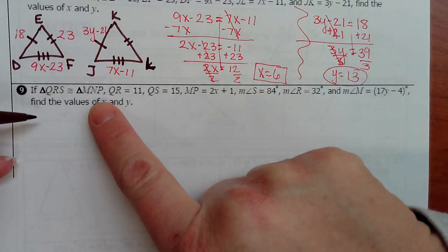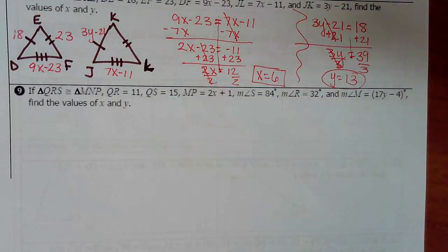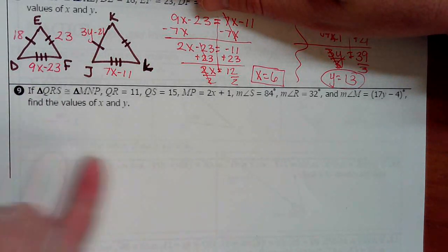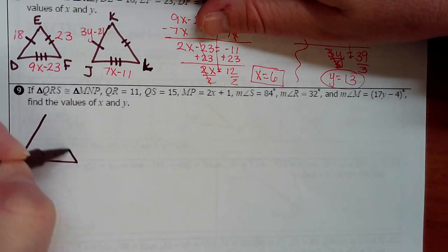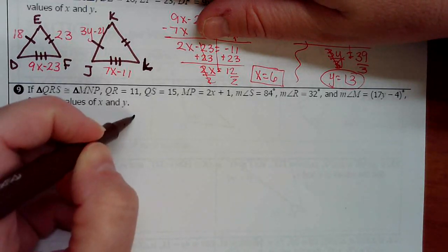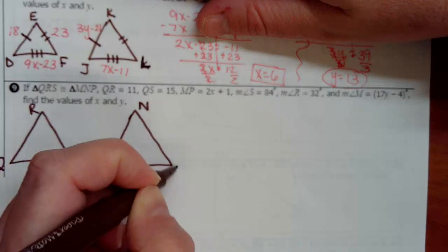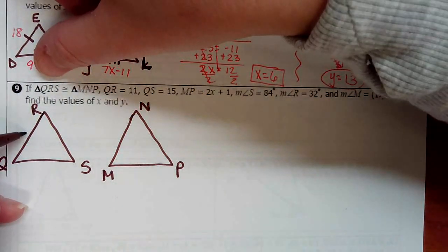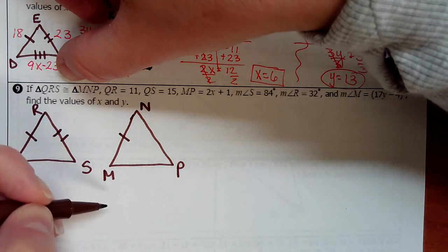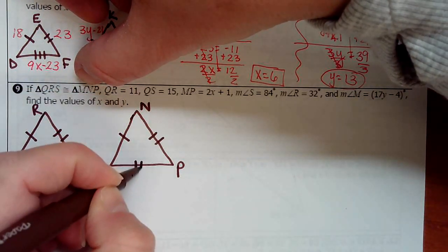I will draw this out for you, but I don't know if you really need me to show you how to do it. I'll talk you through it. So we have 2 triangles that are no picture given. So we're going to draw a picture. We have Q, R, S, and we have M, N, P. So QR and MN, RS, NP, QS, MP.